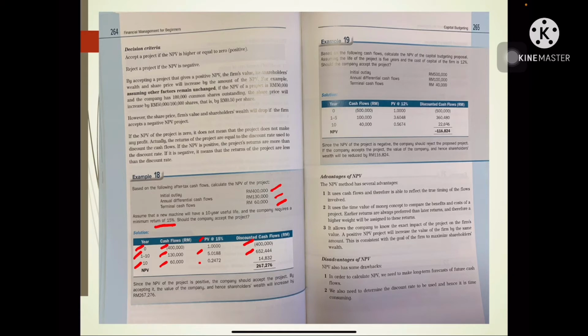And at the end of year 10, as the terminal cash flow, we get 60,000. For this one you have to refer to the present value table for a single sum, because it arrives only at year 10. So you multiply with 60,000 and get 14,832. When we add and subtract these, it gives 267,276. So the NPV is positive, which shows that if they implement this project, the company will have extra money of 267,276 ringgit.